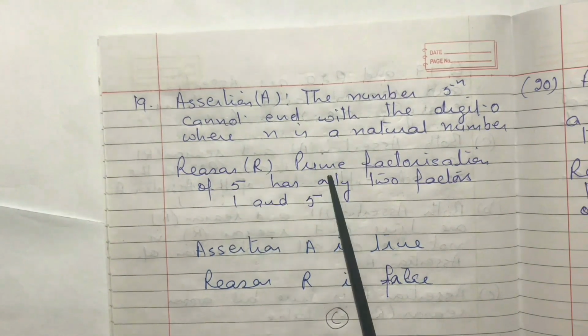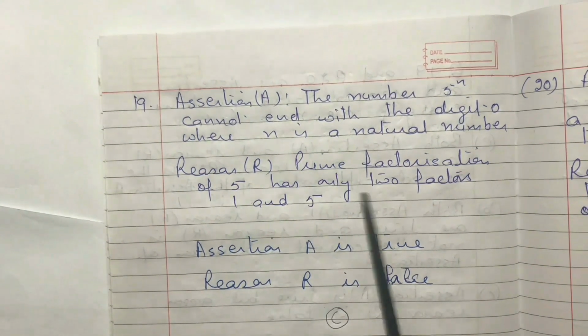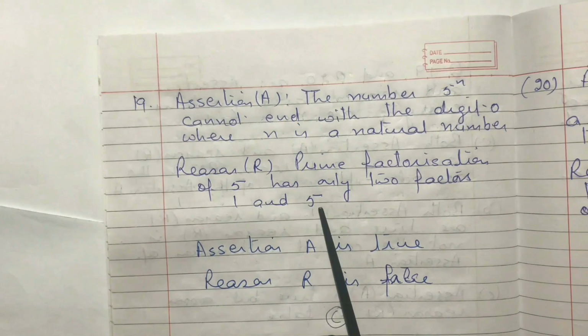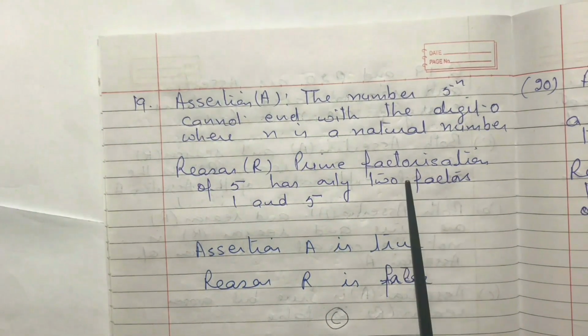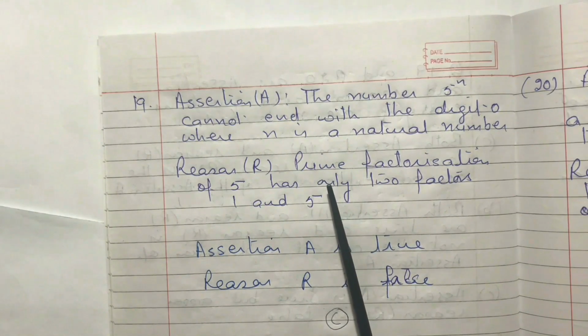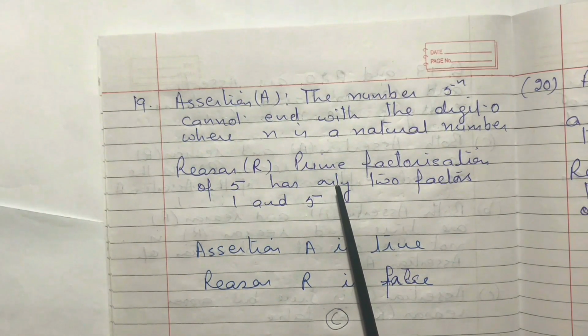The reason is: prime factorization of 5 has only 2 factors, 1 and 5. Now see here, this is a wrong statement. This is a false statement because, what is the definition of a prime number? Prime number की जो definition होती है, they have two factors, the number 1 and the number itself.